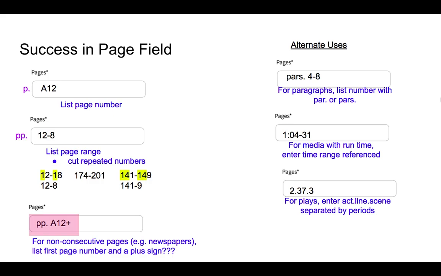However, you can still add that. So for example, on a newspaper, if there are multiple pages, but they're not consecutive, so it says start at page A12 and then go to page A22 to finish this article, I'm going to add A12, the first page, and then a plus sign. But once I add that plus sign, Google doesn't know what to do with it. So I also have to add the PP in to say this is a page range.